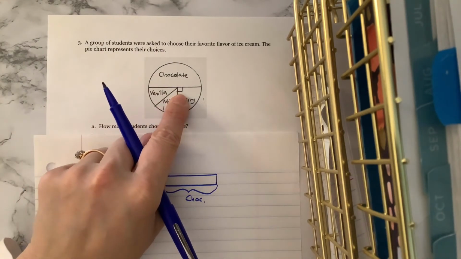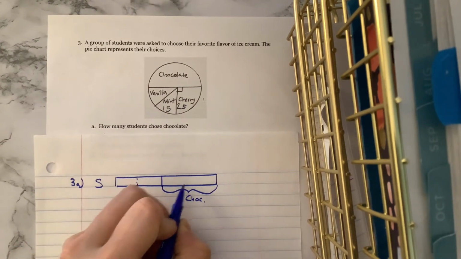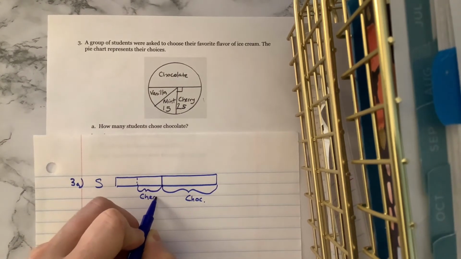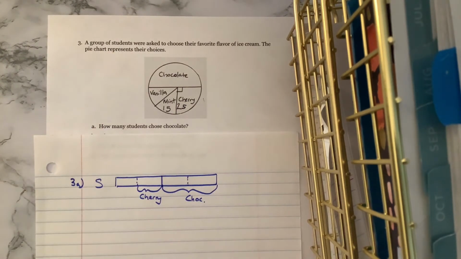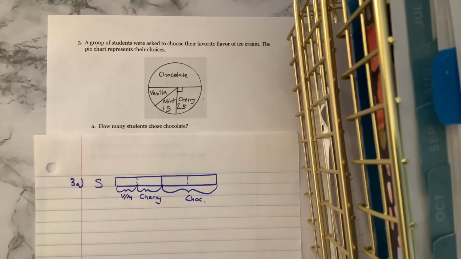We also know that this right angle is 1/4. So 1/4 is going to be cherry. And remember, of course, we want to keep our box sizes the same size. This is really helpful for us. And then this remaining amount, which we can't really be sure at the moment how much of it is. Is it an eighth? Is it something else? We don't know. But we know that the remaining fourth has to be vanilla and mint together.